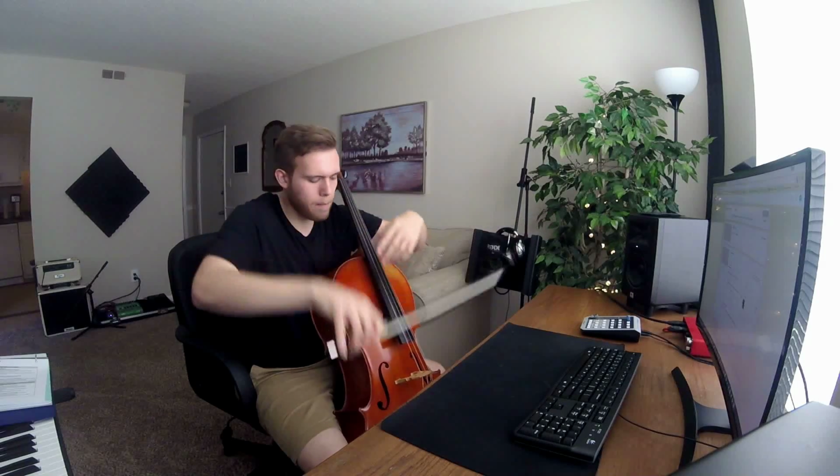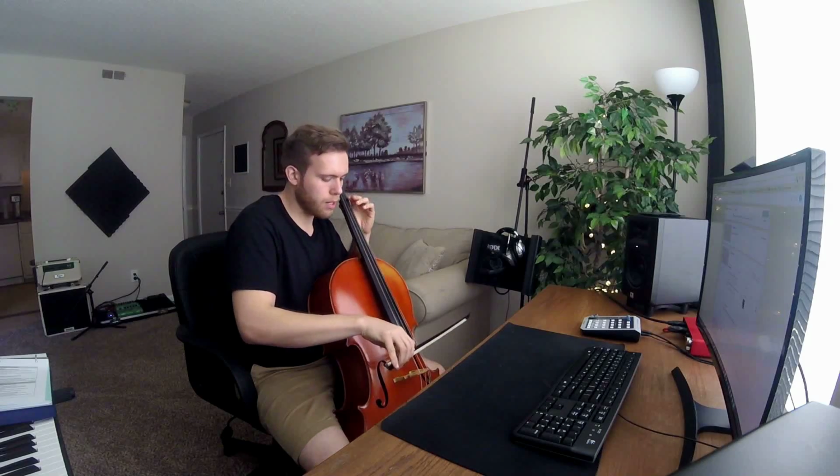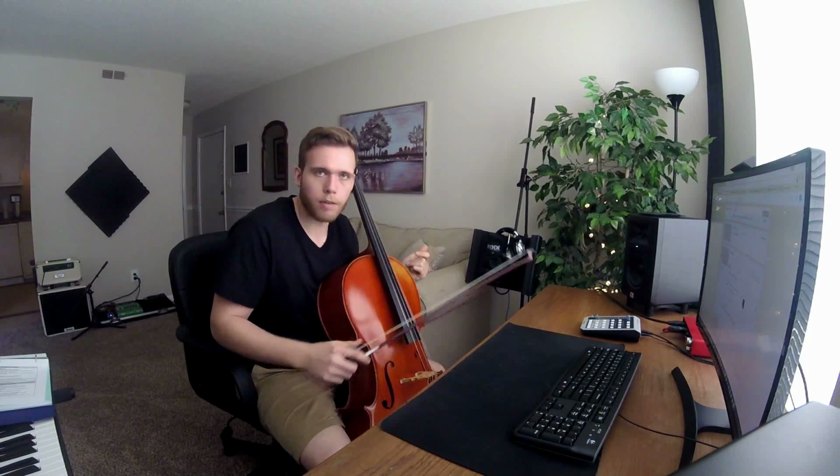When I say bounce, I don't mean we're hammering our instrument with our bow. We're just letting the bounciness of the bow help us out a little bit, but it's not the main driving factor of staccato. So let's move on from staccato. And again, we're going to practice this in class.